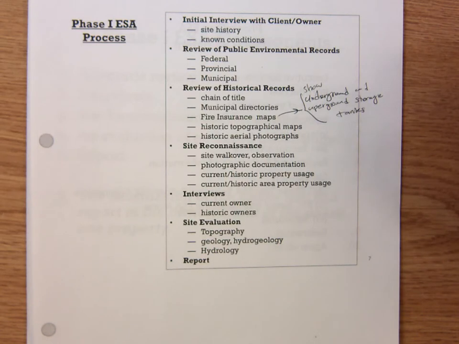After you've done all of these different steps in your phase 1 environmental site assessment, a very important part and process is to write a report.